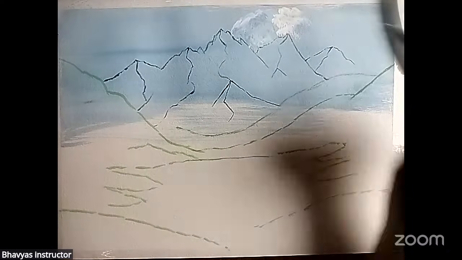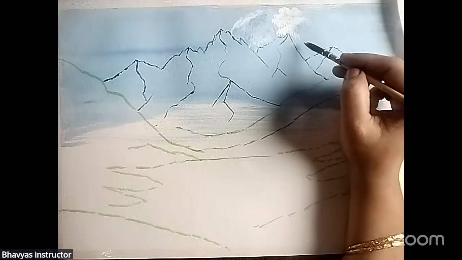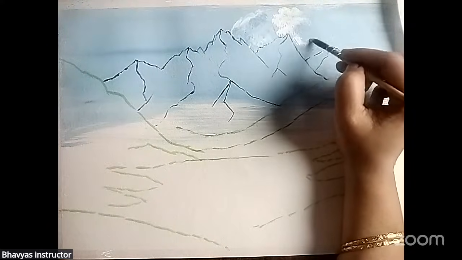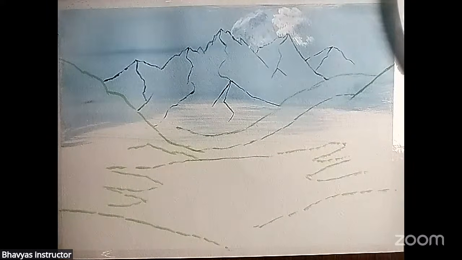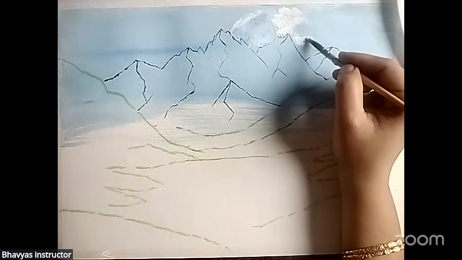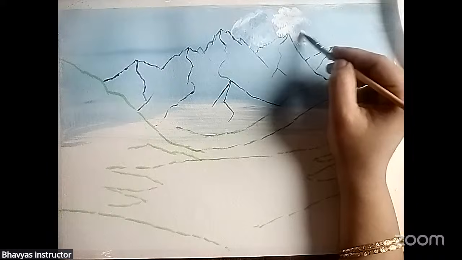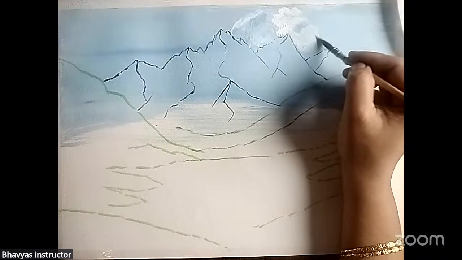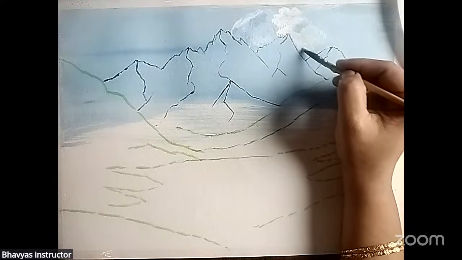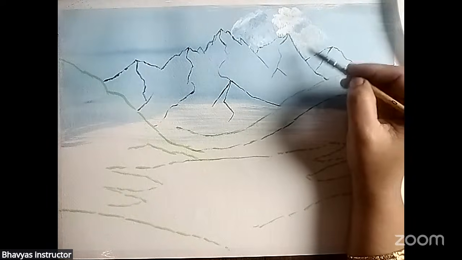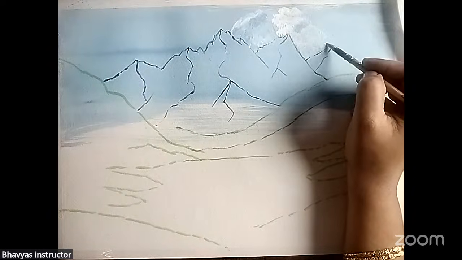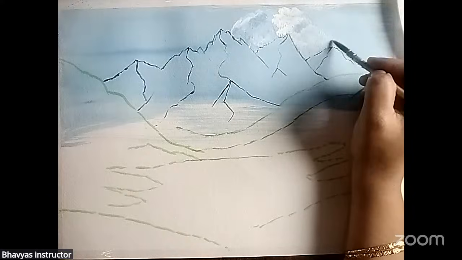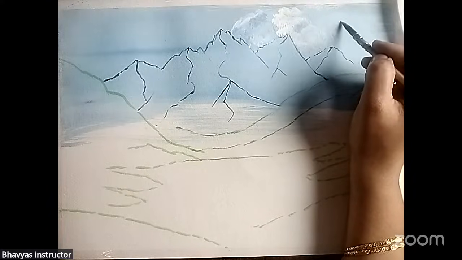Like this. And on the back side of the mountain, you can see the light blue mixed with white color. Okay, that is not complete white. You can see a small little bit of hue of the cloud here.